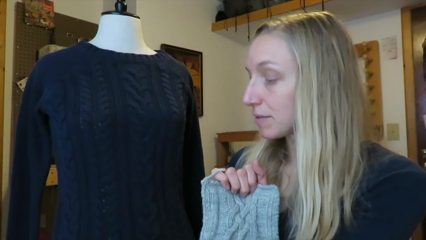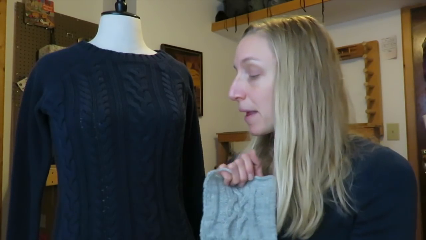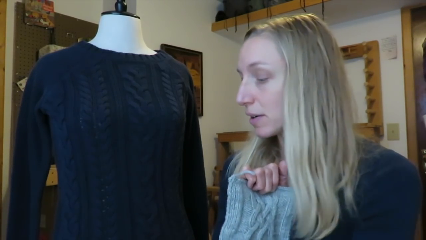Now, if you were working flat in pieces, you'd want to take 35 and divide it by 2 so that you get your front and your back. Some people like to add a few extra stitches to the front and leave a few off the back. It all depends. I tend to just split it in half. So you take your 35 inches, split it in half, and then multiply that number by 5, and that would give you the number of stitches you'd want to cast on for the bottom of your sweater.